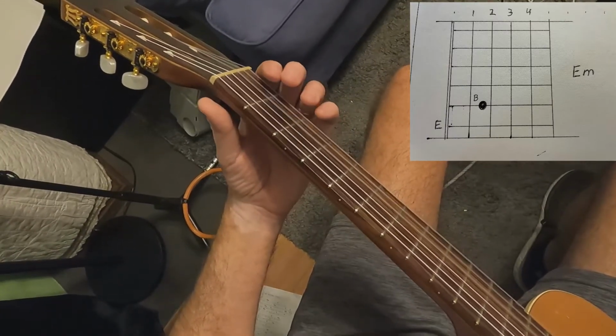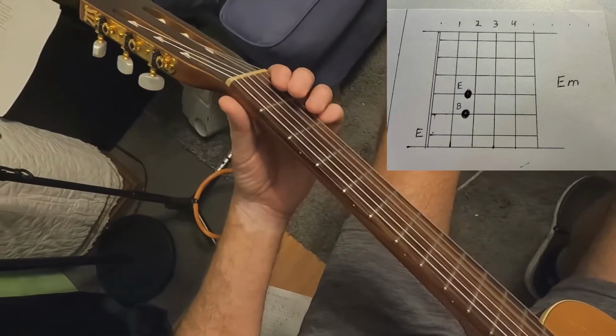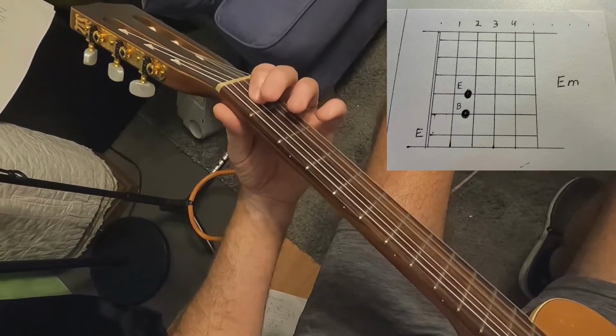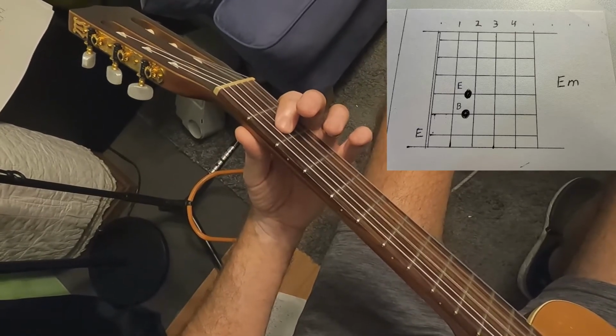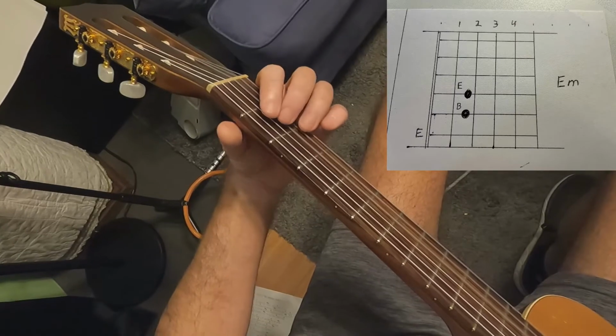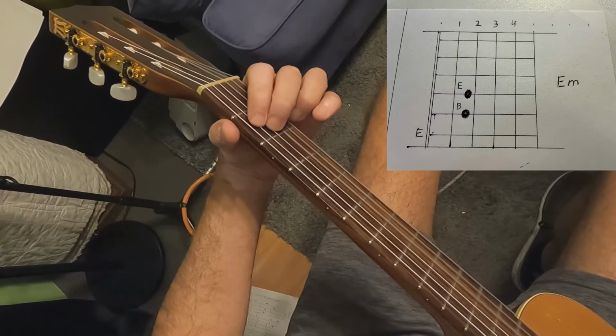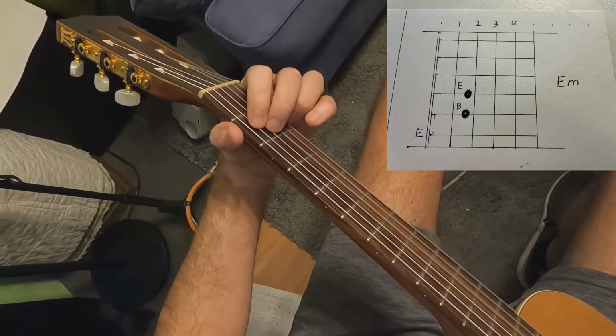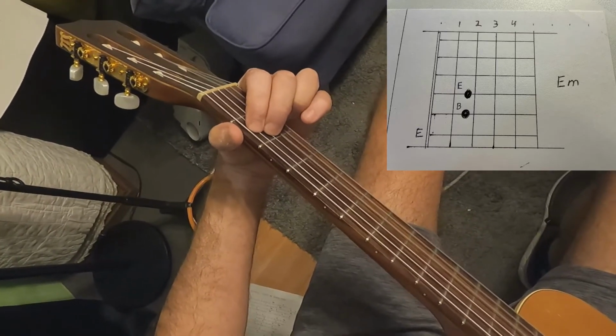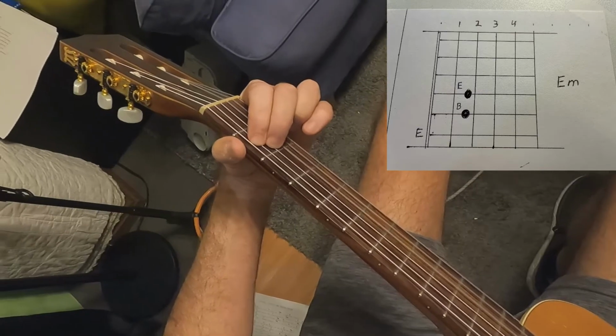So our next string, the 3rd one down, is a D string. D, D sharp, E. So if we just hold down on the 2nd fret, the 2nd and 3rd strings, we have an E, a B, and an E.